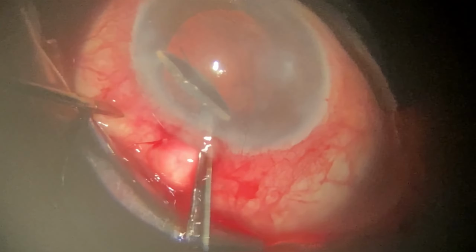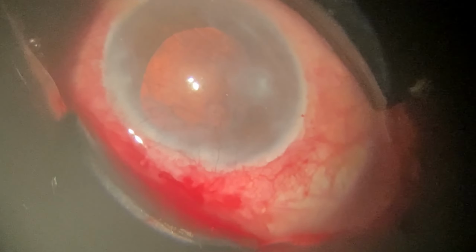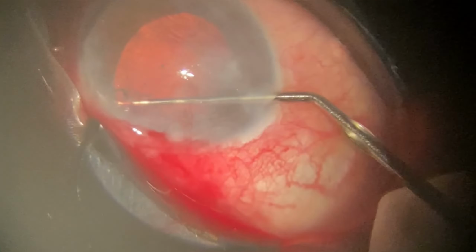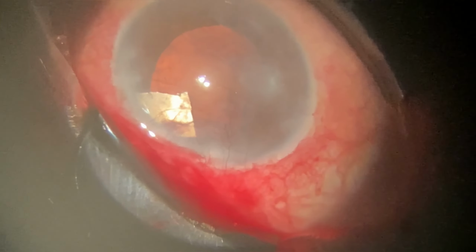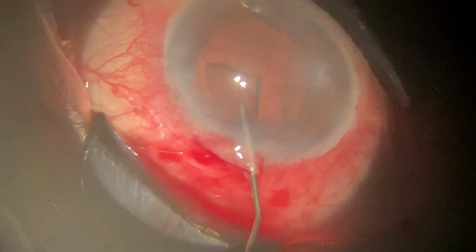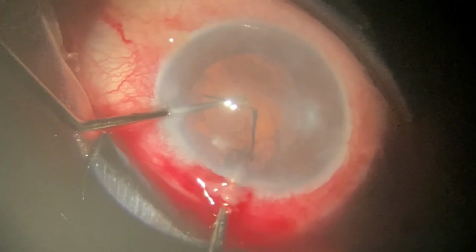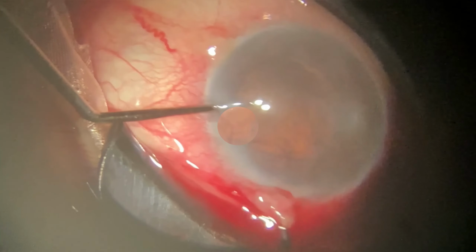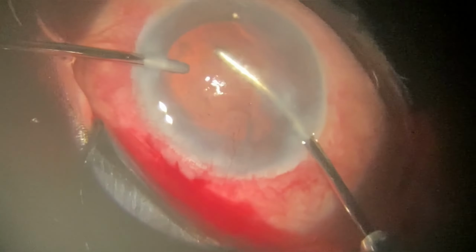While taking it out, we should keep in mind that the round edge should be used as the fulcrum rather than the ragged edge. The second part is also removed, and then this one is the third part of the intraocular lens. I am taking it to the center so that it can be easily held and taken out. This is the final part, again taken out by using the round edge as a fulcrum.